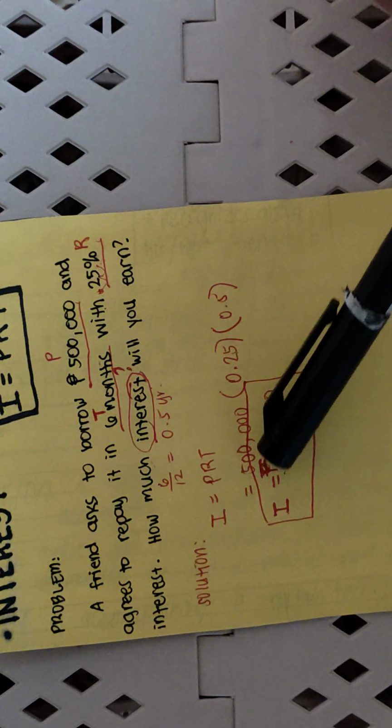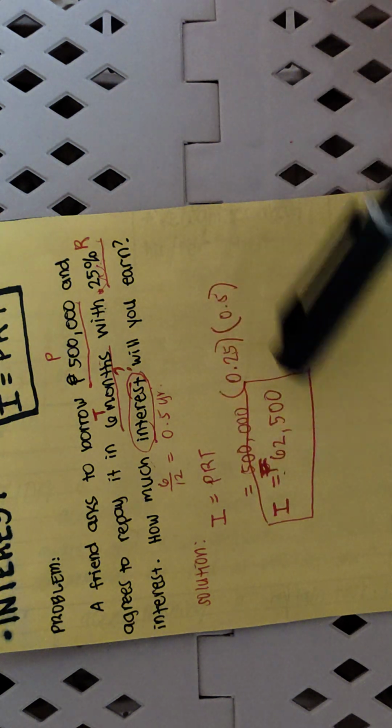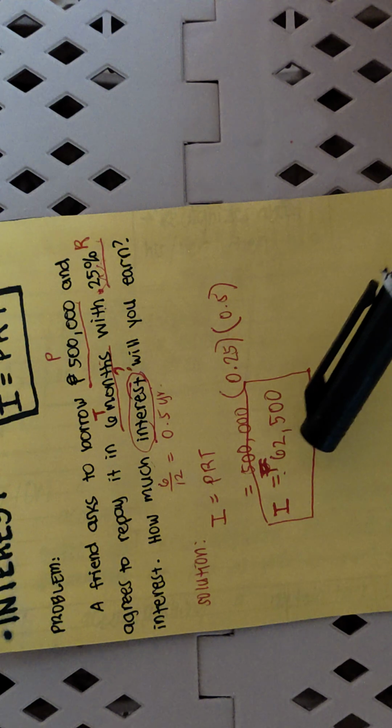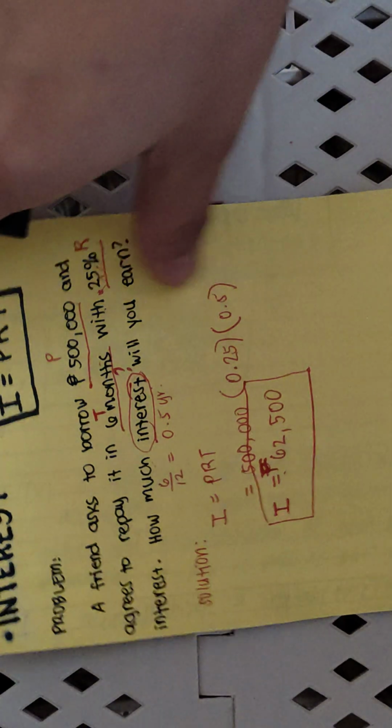And the next step that I did is I multiplied everything. So I came up with an interest of 62,500 pesos.